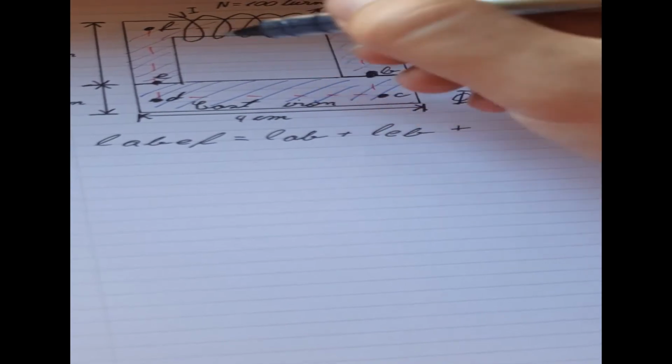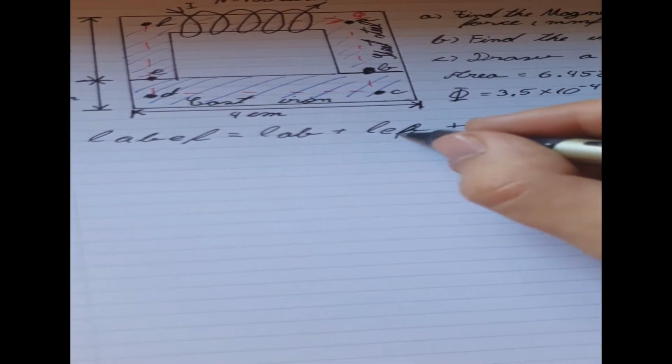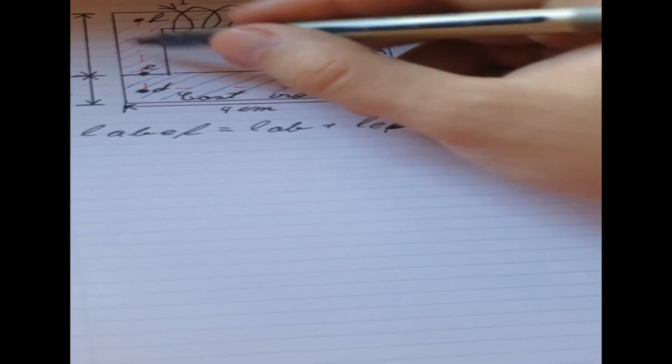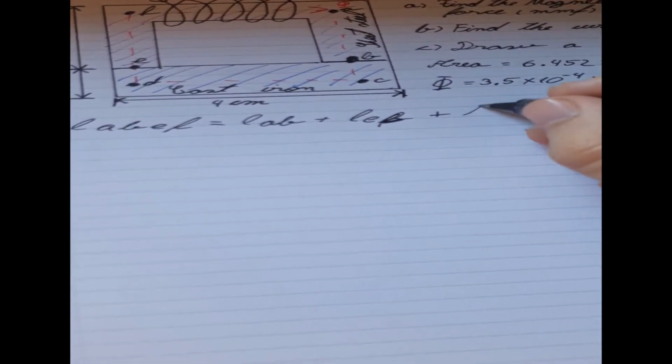Oh no, sorry. E and F is not E and B. It's this side here, this length here, plus the length between those two, plus the length of F and A.